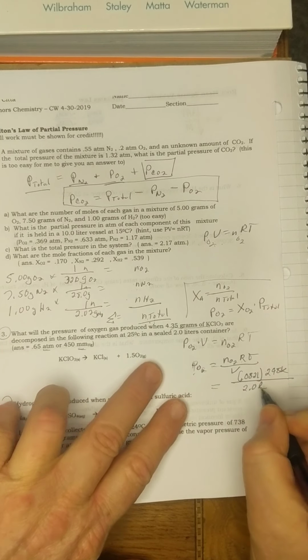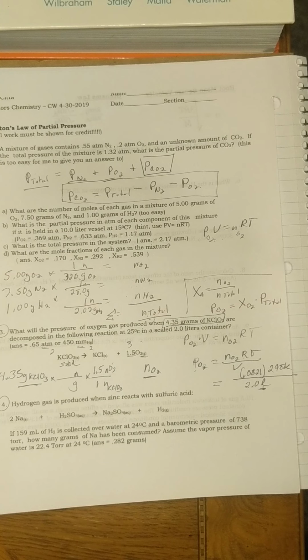Okay, all I need to do is get the molar mass of KClO3. 39.1 plus 35.5 plus 48. 122.6.